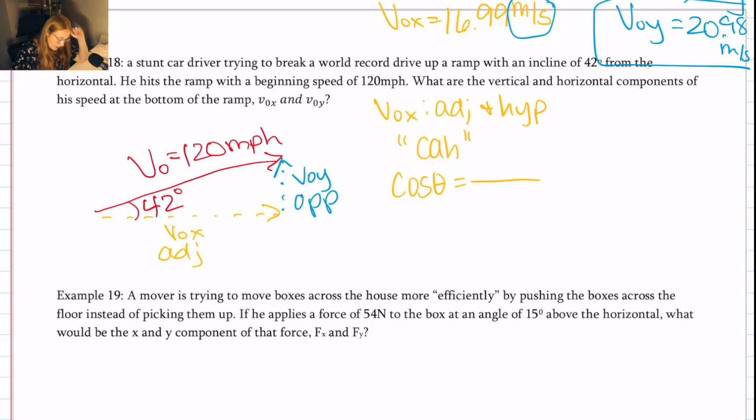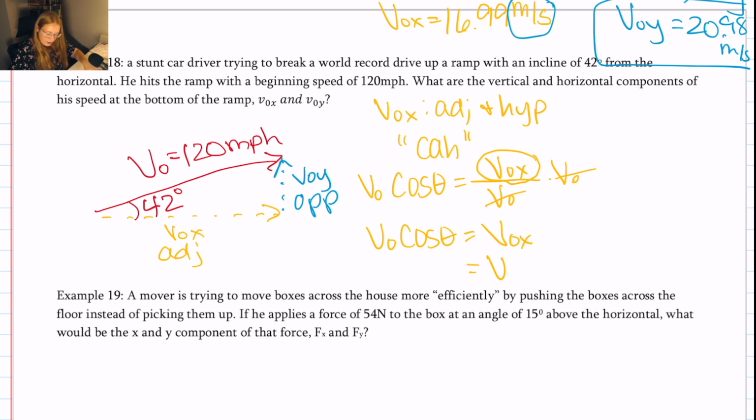So my adjacent is V naught x, my hypotenuse is V naught. It wants you to solve for V naught x, so let's get it by itself. Do y'all see how this is the same thing over and over? Once you get it once, it's not as bad.